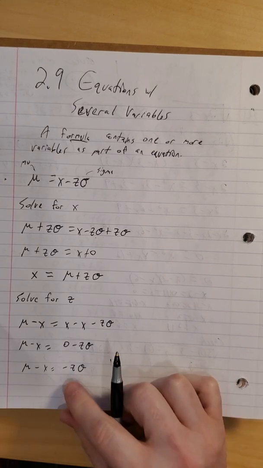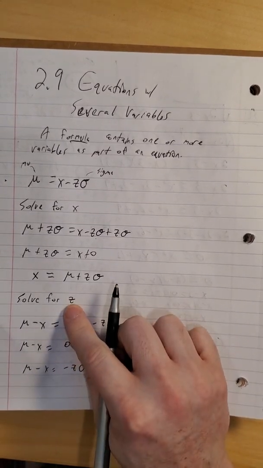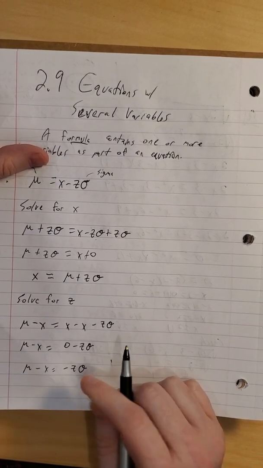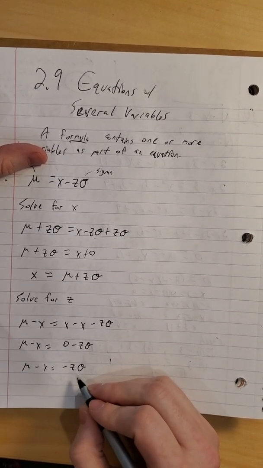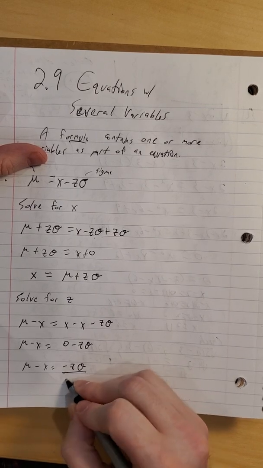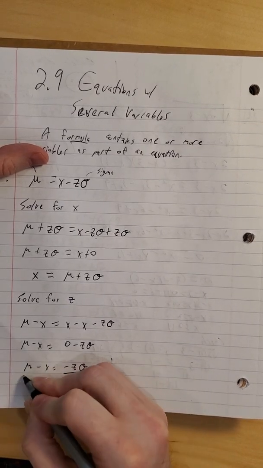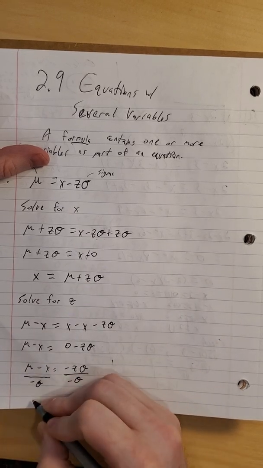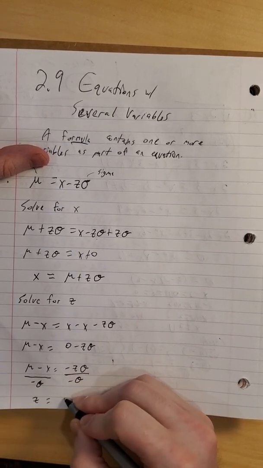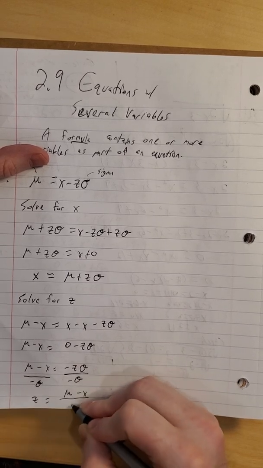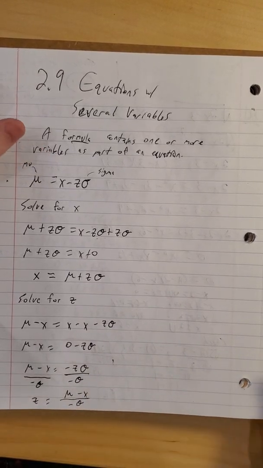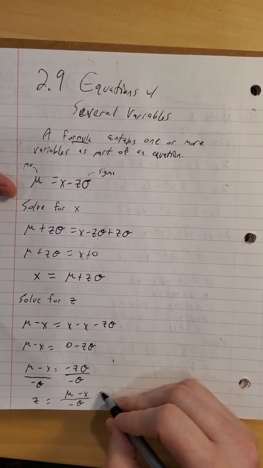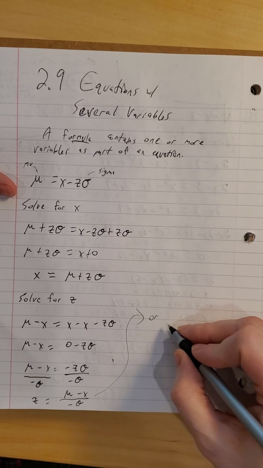So the rest of what's on the same side of z is related through multiplication. So we'll undo the multiplication with division. So we'll divide both sides by the opposite of sigma. So then z is mu minus x over the opposite of sigma. You may see that in one other form.